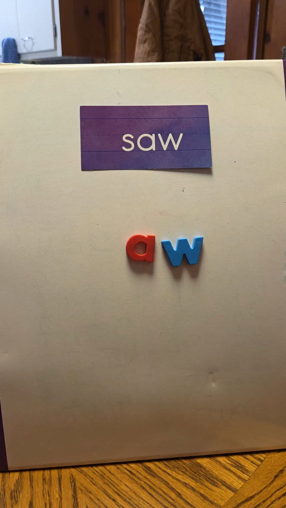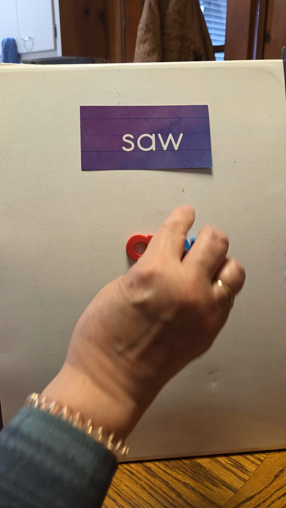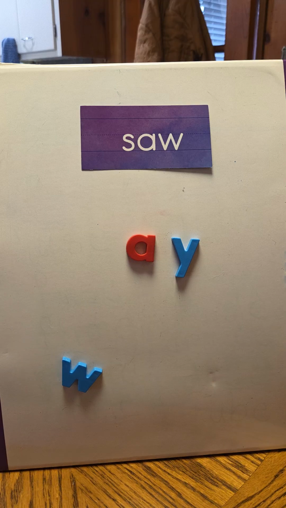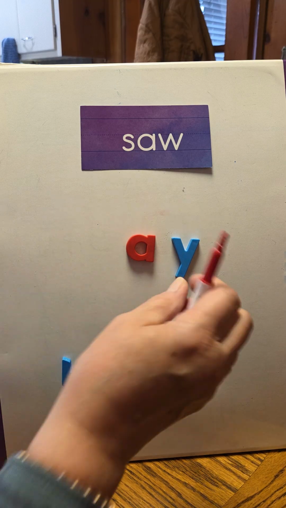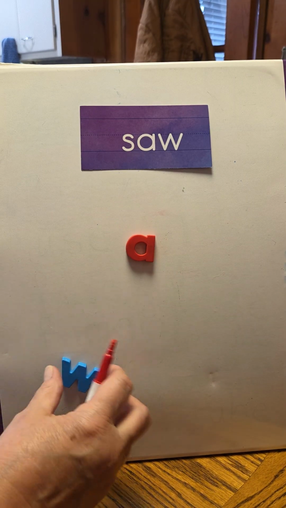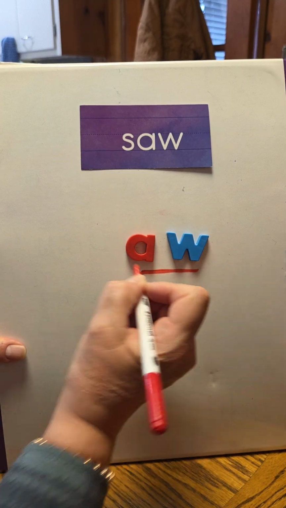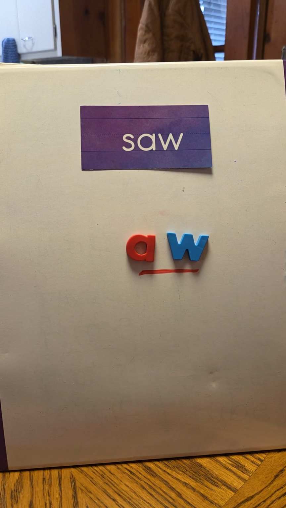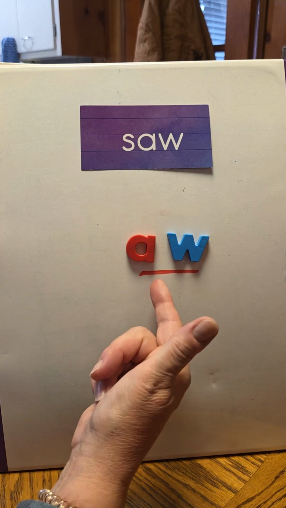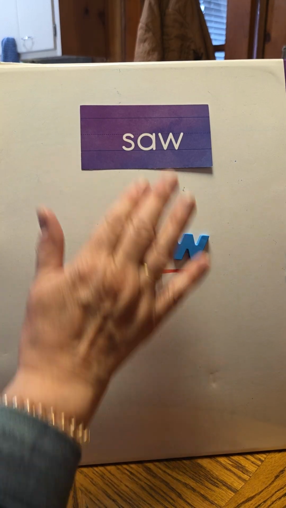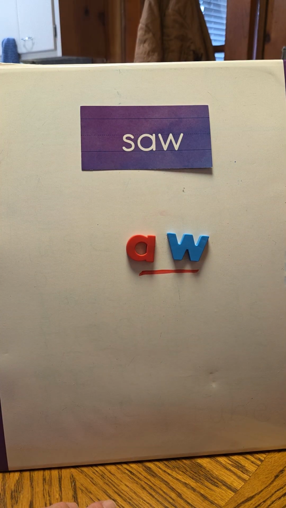Remember how when we have an A with a Y, and that Y helps the A to say A? Well, the W can do a similar job. And that's what's happening here. So it's a team working together to make one sound. So I drew one long red line. That's a vowel sound that it's making. So we have saw is a sight word, very common one.